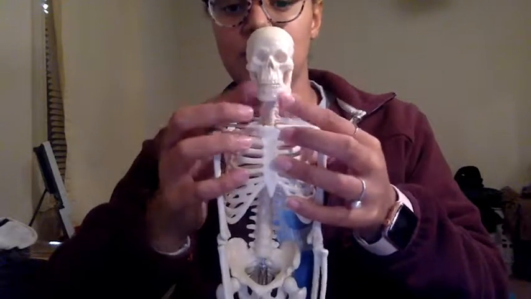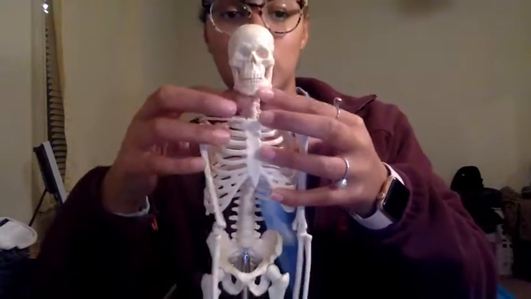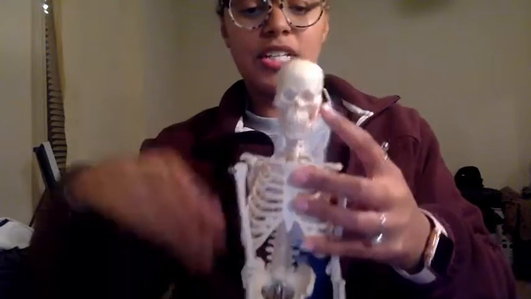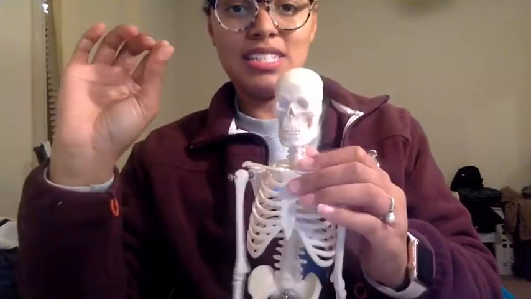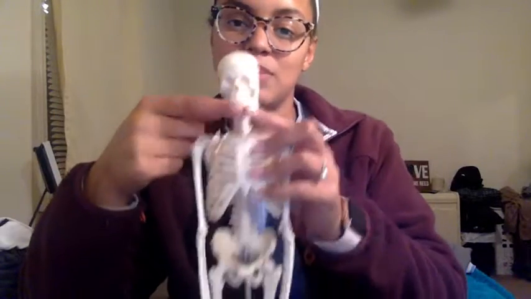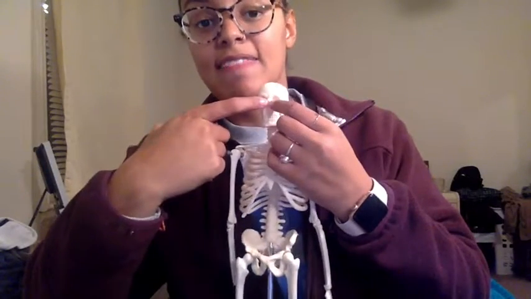Then your mandible, which is obviously your jawbone, and then your zygomatic bones, also known as your cheekbones, and then your palatine bones is kind of like inside of your... or no, that's your internasal quadrant, the inside of your nose area. And then the palatal is kind of like inside of your throat.